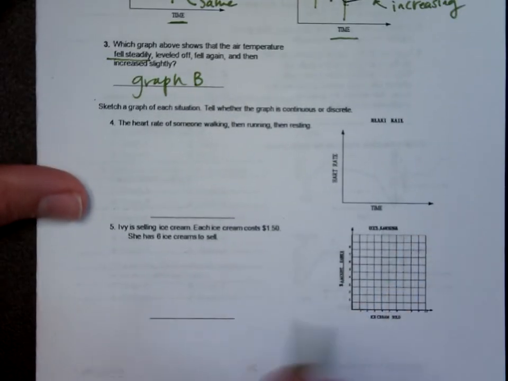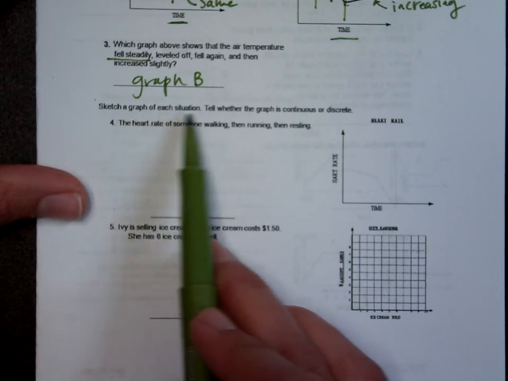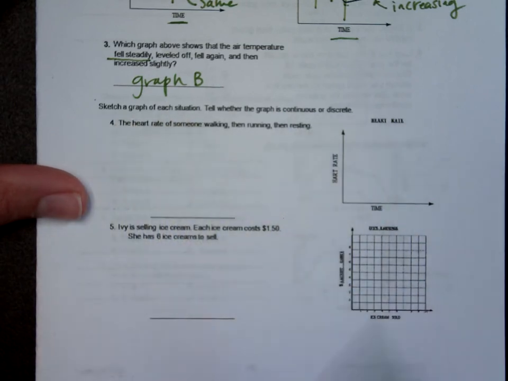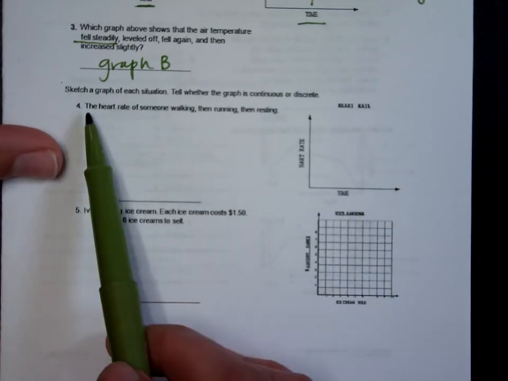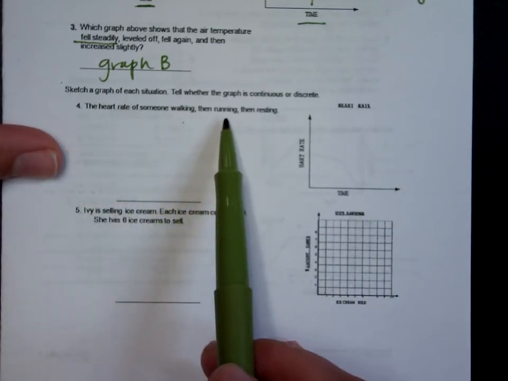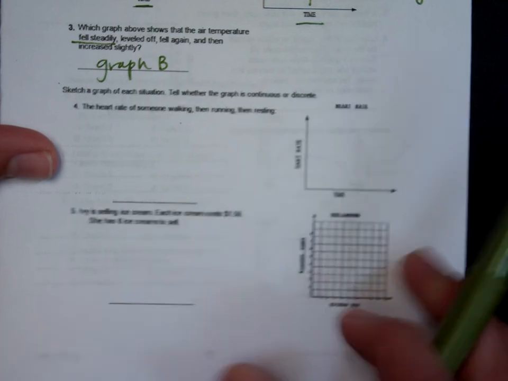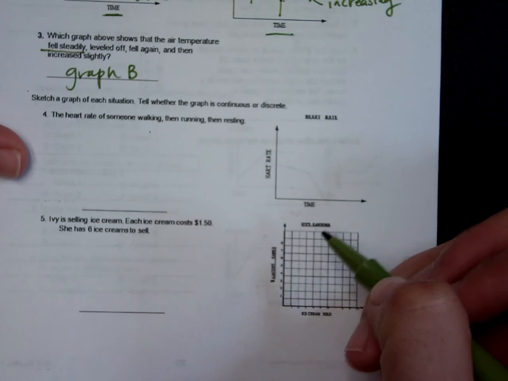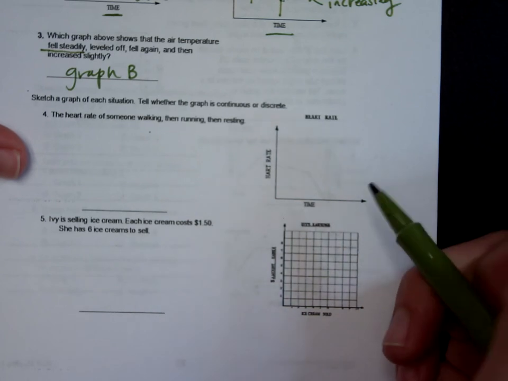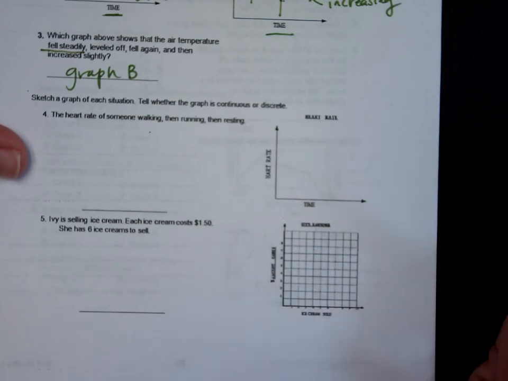Okay, so now this one says sketch a graph of each situation and then tell whether it's continuous or discrete. Okay, so the first one says the heart rate of somebody walking, then running, then resting. Okay, so your heart rate. You're just sitting on the couch watching TV. Where would your heart rate be? Well, would it be 0? Does your heart not beat when you sit on the couch? No, you'd be dead if it was 0, right?